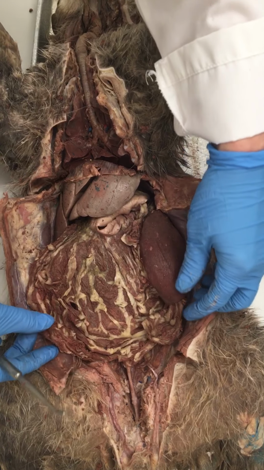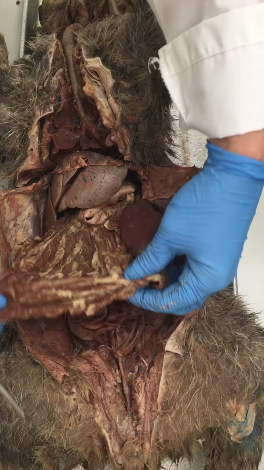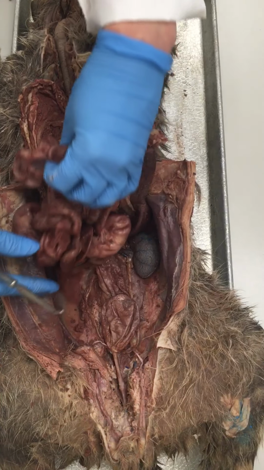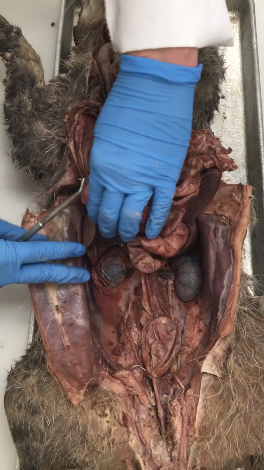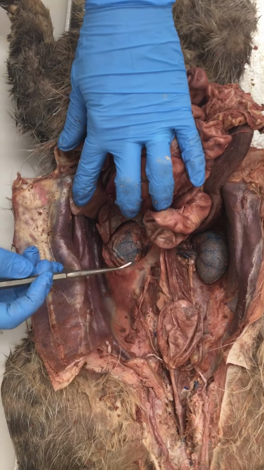All right, we are going to show you the urinary system in the male cat. So we're going to lift up on part of the digestive tract and pull the organs up and out of the way for now. And on the cat's right side, we've left the kidney relatively in place.